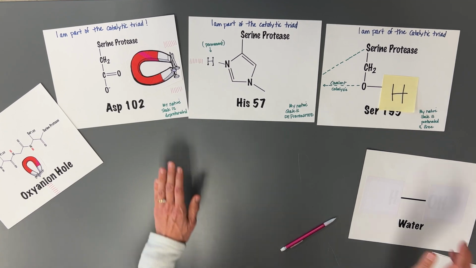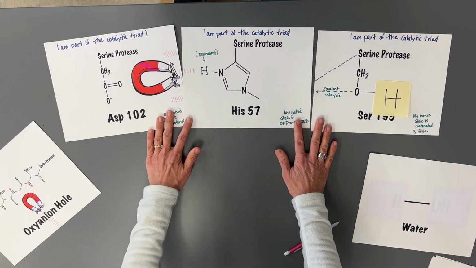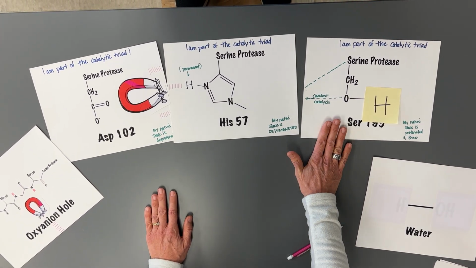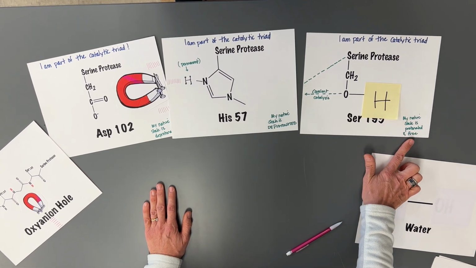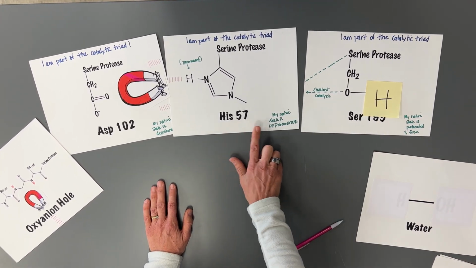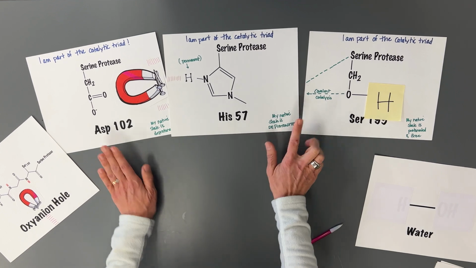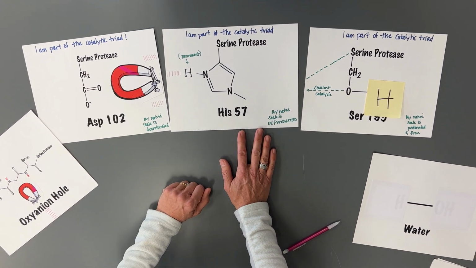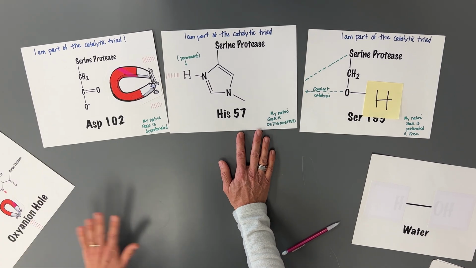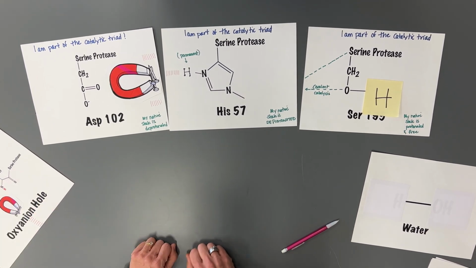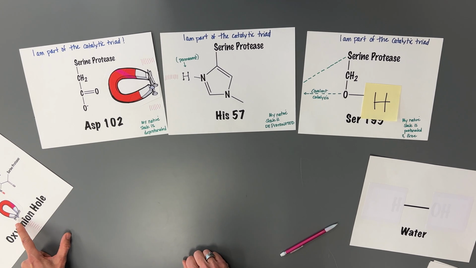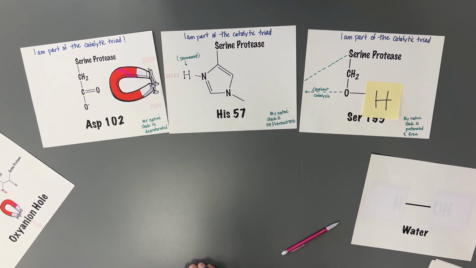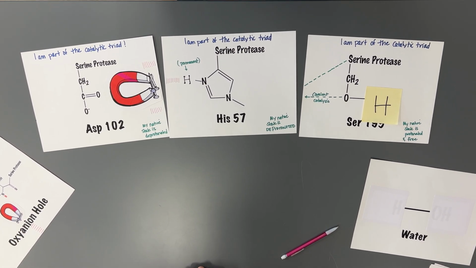So looking back at all of these important residues, serine is back in its protonated and free state. Histidine 57 is back in its deprotonated state. Aspartic acid never really changed its state. It's still just doing its chemistry as part of the catalytic triad. And the oxyanion hole is just kind of living there to help us stabilize negatively charged oxygen atoms that develop when we had our tetrahedral intermediate.